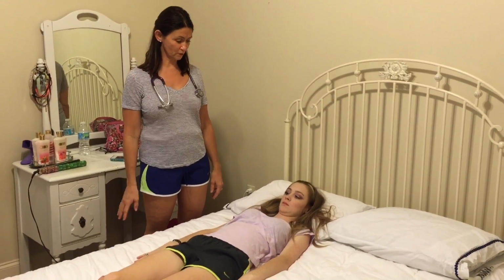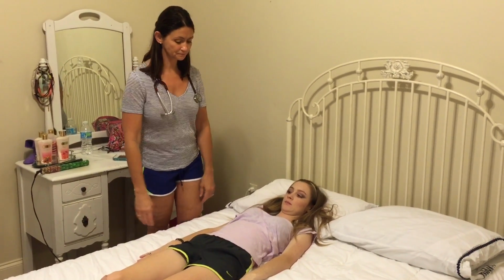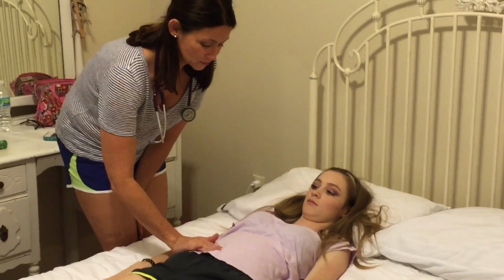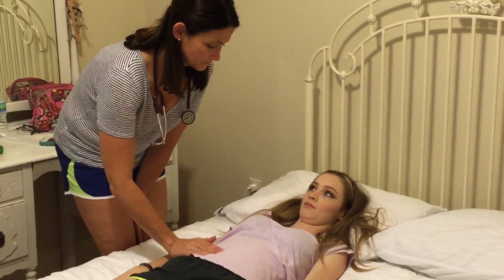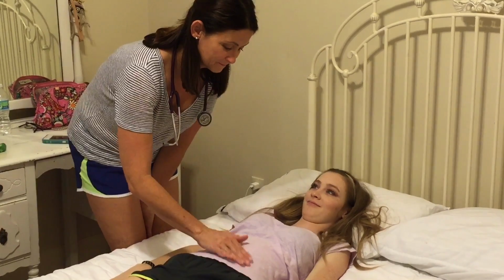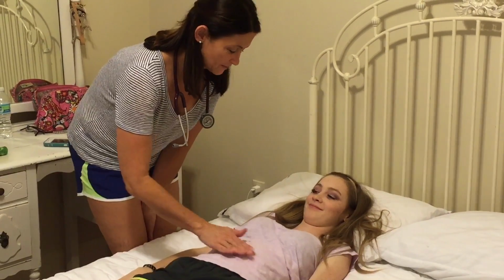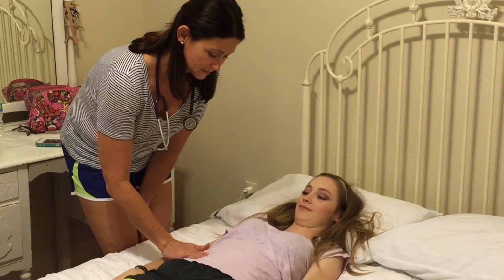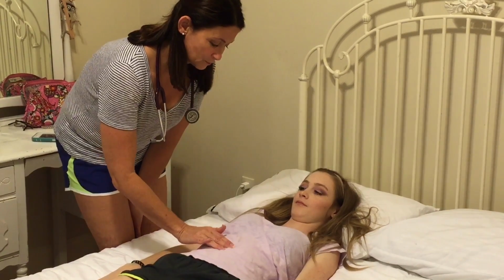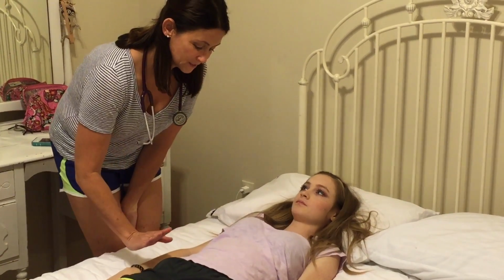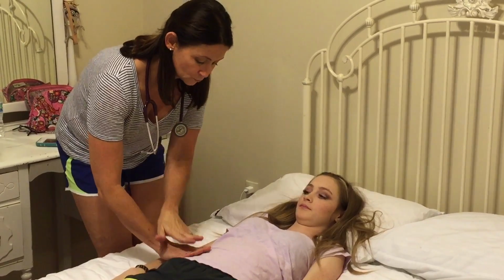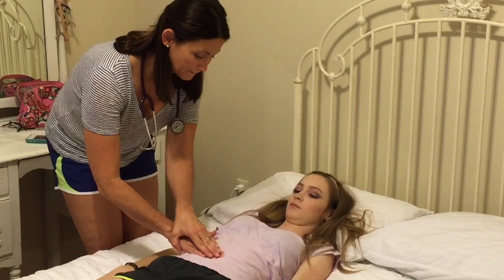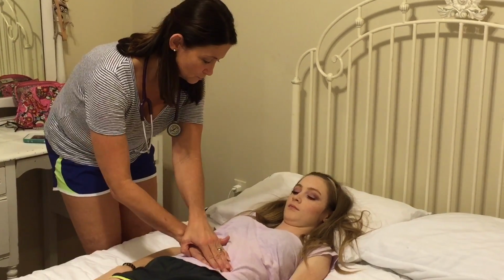Okay, I'll begin the fourth part of my assessment, which is palpation. I'm going to do light palpation to make sure the patient doesn't have any tenderness or pain. Do you have any tenderness or pain? I'm using my fingertips. The next part of my assessment, I'm going to use deep palpation. Use both hands. Feeling for any masses, tumors.